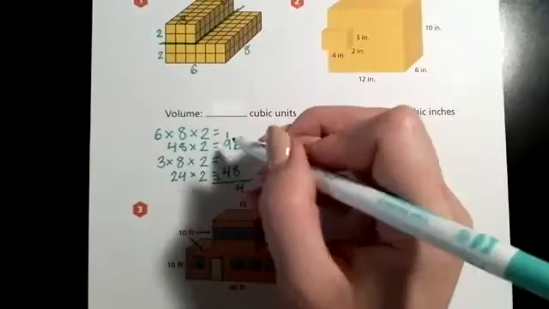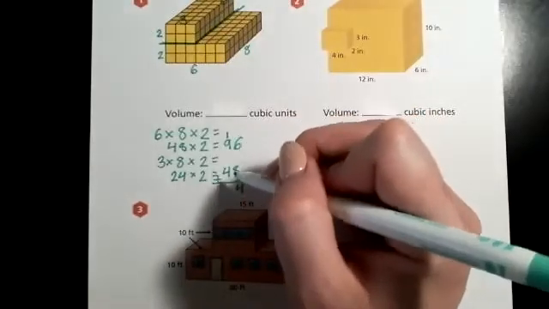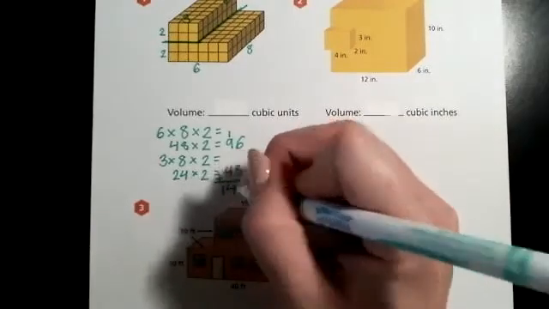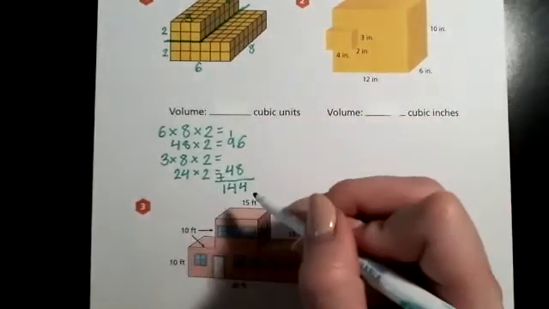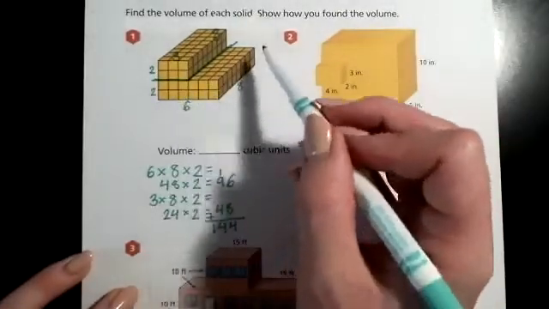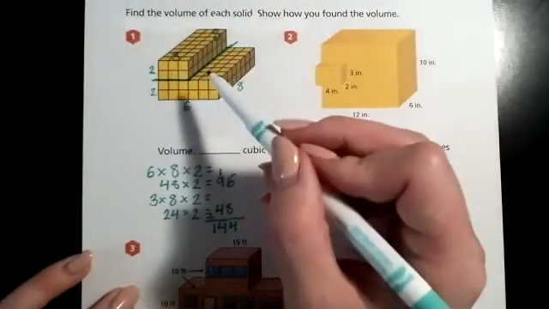And I'm going to carry that 1. Now I have 9 plus 1, that is 10, plus another 4, that is 14. So my final answer is going to be 144. Now keep in mind, they did not tell us what these units were. All they gave us was cubes.